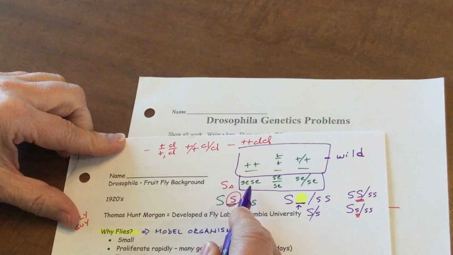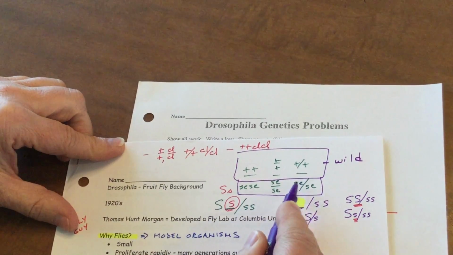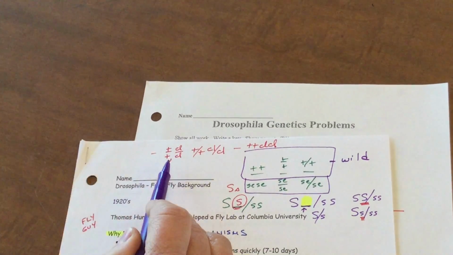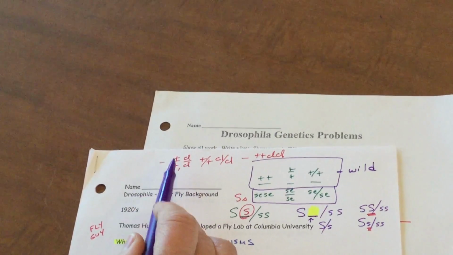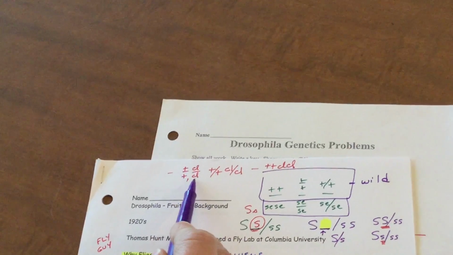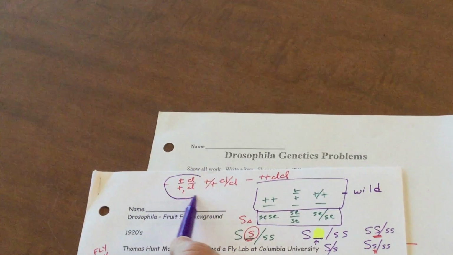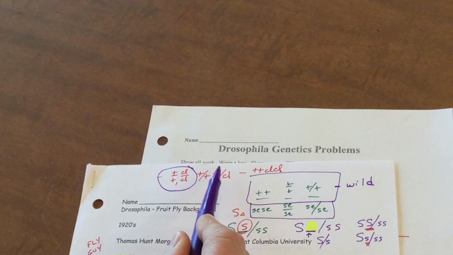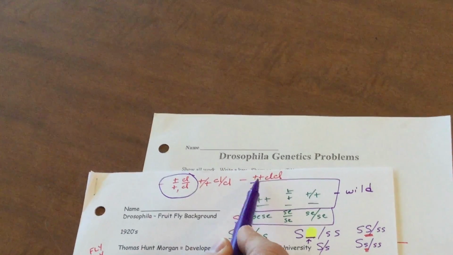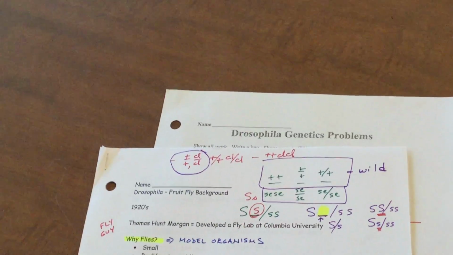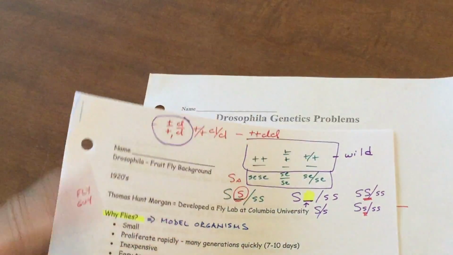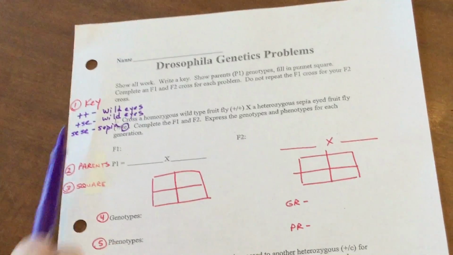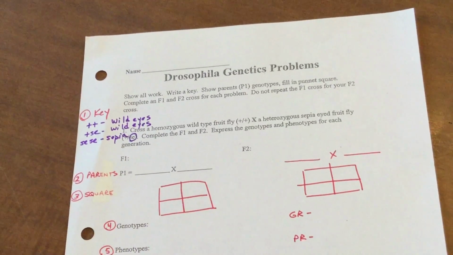Sepia would be SE SE, SE over SE, or SE/SE. Then ++ CL is one individual for a dihybrid cross. It could also be with a slash, or just next to each other, so you have to be careful of what you're looking at. But for these, we're keeping them as single hybrid crosses, monohybrids. So here is your key.